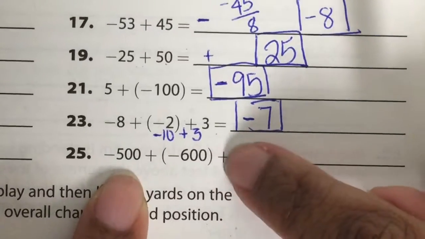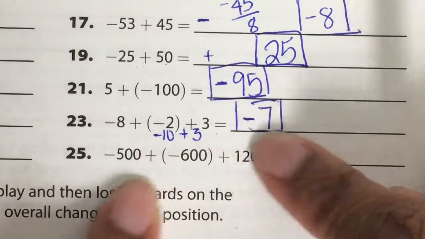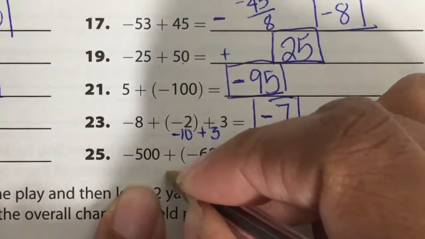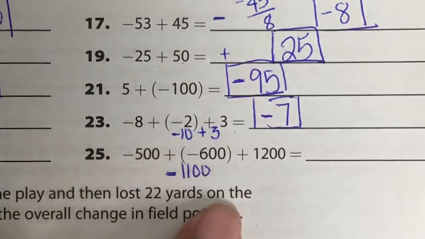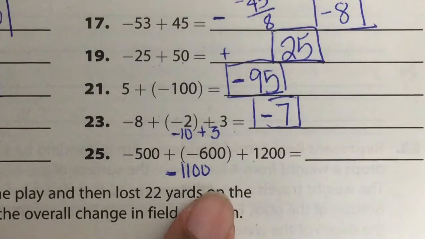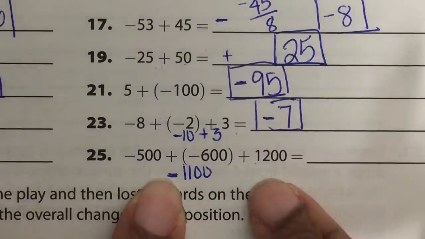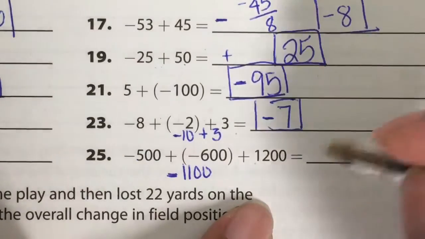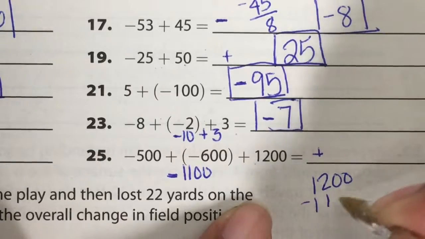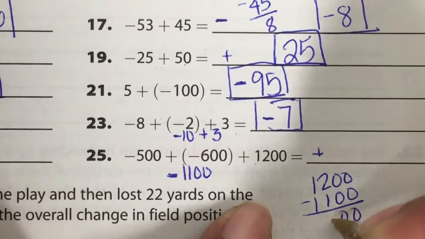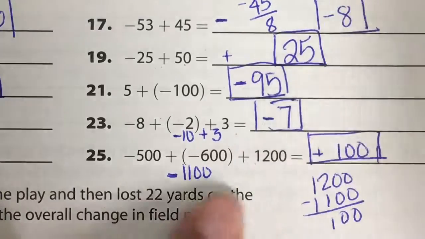All right, next one. Negative 500 plus negative 600. That's going to give me negative 6 plus 5 is 11. Negative 1100. And then out of 1200 and negative 1100, 1200 is going to be greater. So my answer will be positive. And then I do 1200 minus 1100. And that is going to be 100. Positive 100.